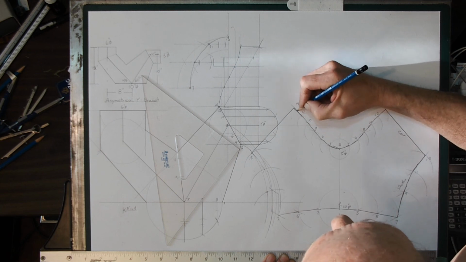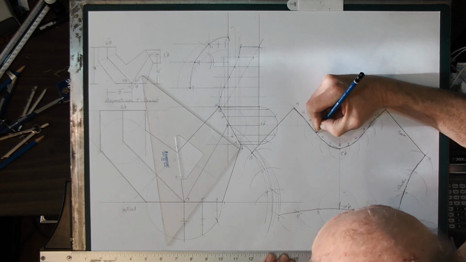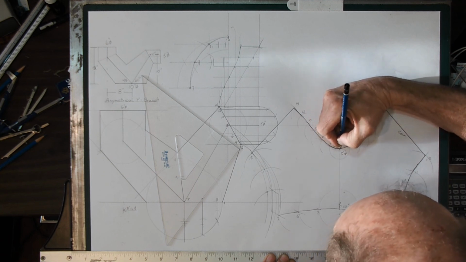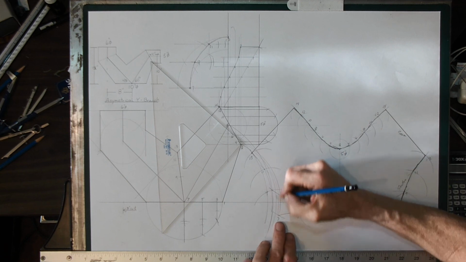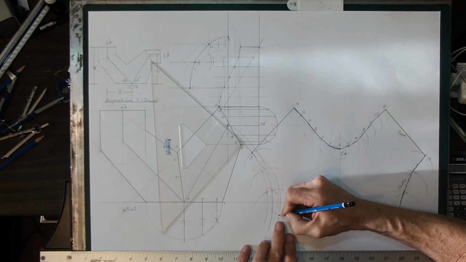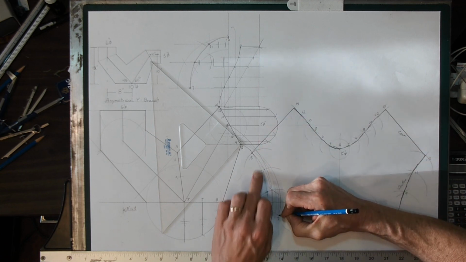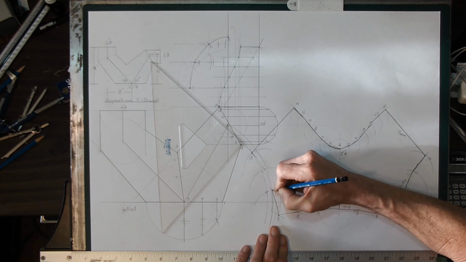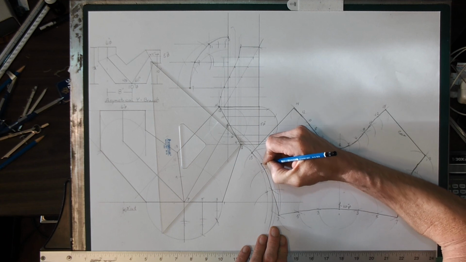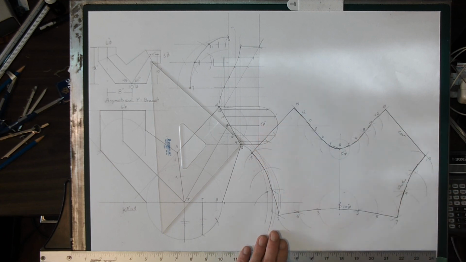French curves, flexible curves work real good for this if you haven't been doing it for ever in a day. 7, 9, 11, 13. The trick is to look past 9 to 11. Now I'm looking past 11 to 13. And that's how we draw them in.